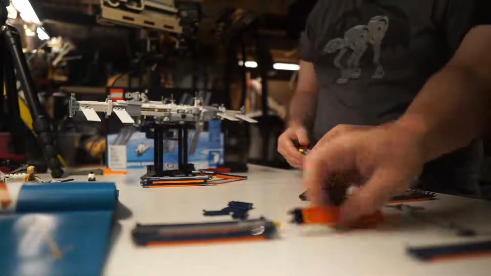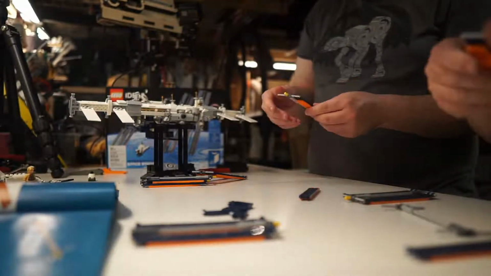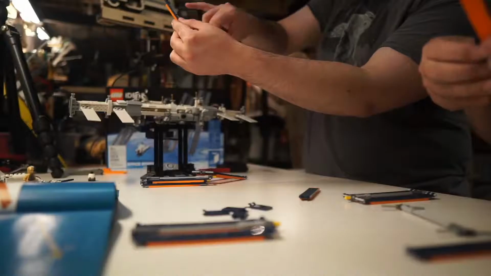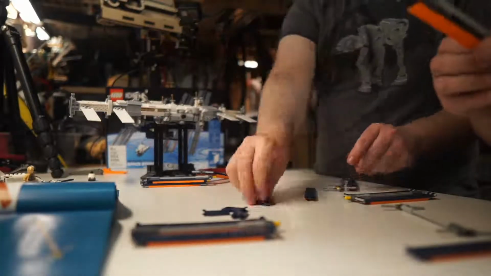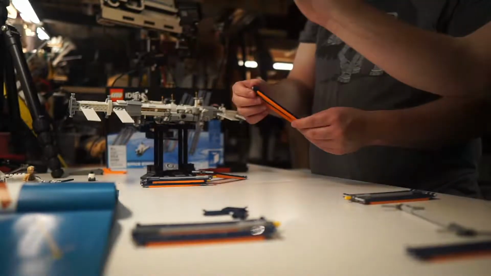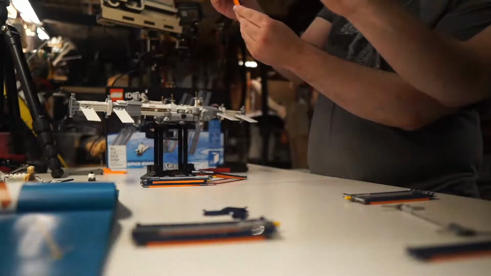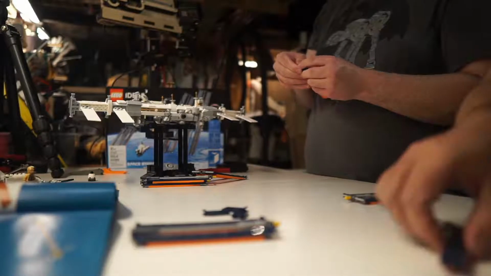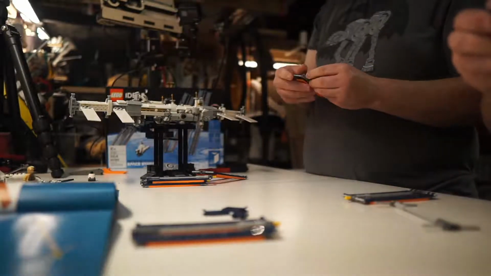I think it's actually a little too long. So if you're pushing that way, it's bending these down, putting them under tension. I can try to do this way. Yeah, so you're getting a little flexure that way. Cool.